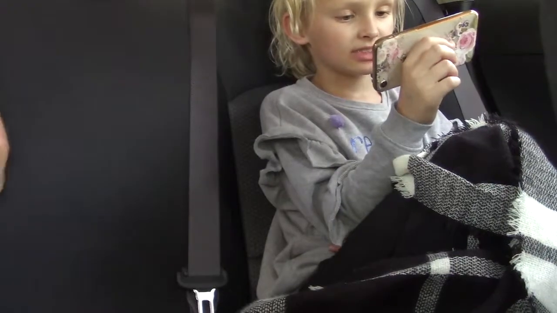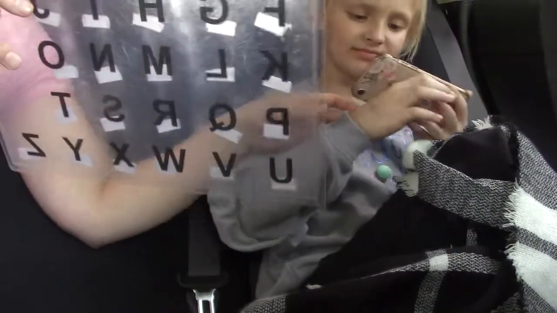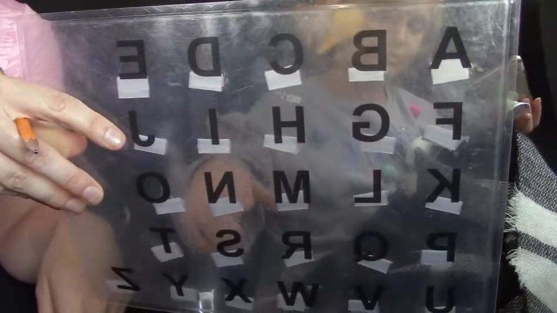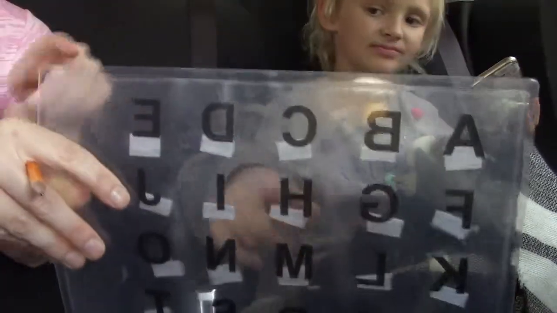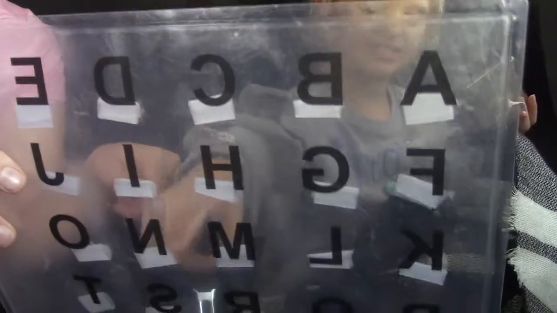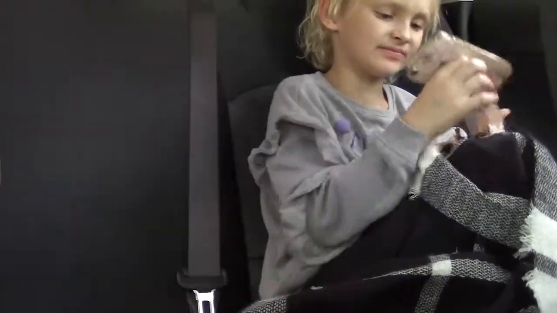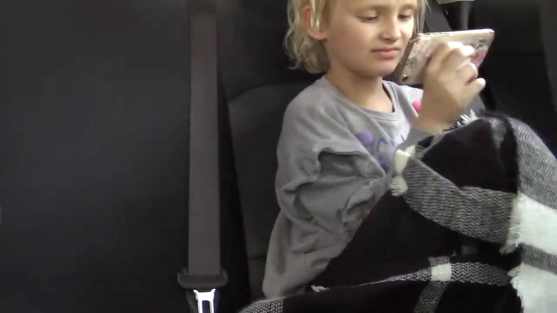Okay, so let's practice yes, because yes is harder to get at. No is easy to find. So let's practice yes. Y, lift up high. E, and then come down. S, yes.